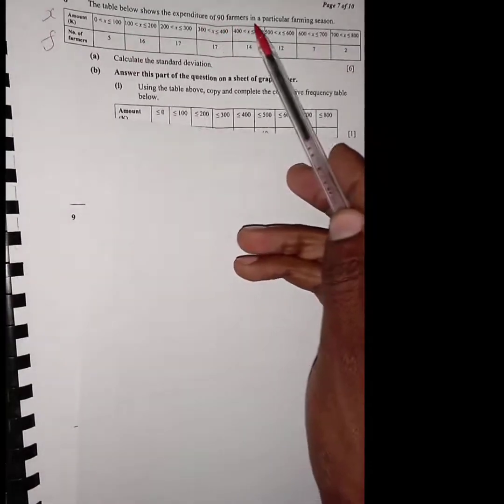So welcome to statistics question. This is the 2019 November for the internals. How are we able to answer this question? The question says the table below shows the expenditure of 90 farmers in a particular farming season.